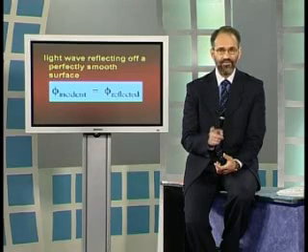So the angle made by the light ray with the normal of the surface is measured as the incident angle, and the angle on which this gets reflected off this surface, again made by the reflected ray with the normal, is measured to be the angle of reflection, in this case phi reflected.